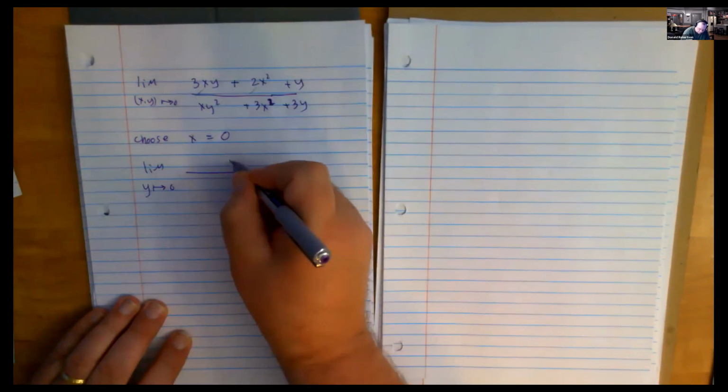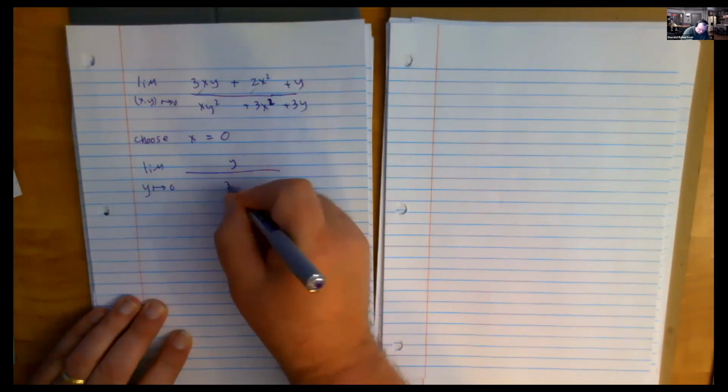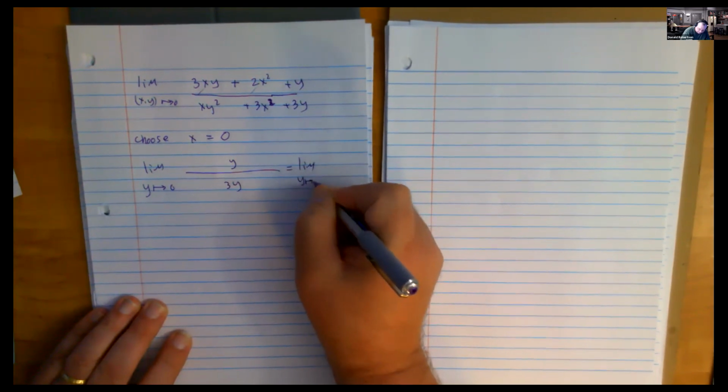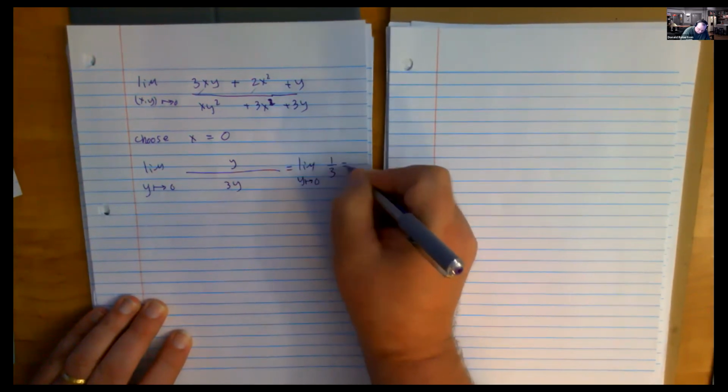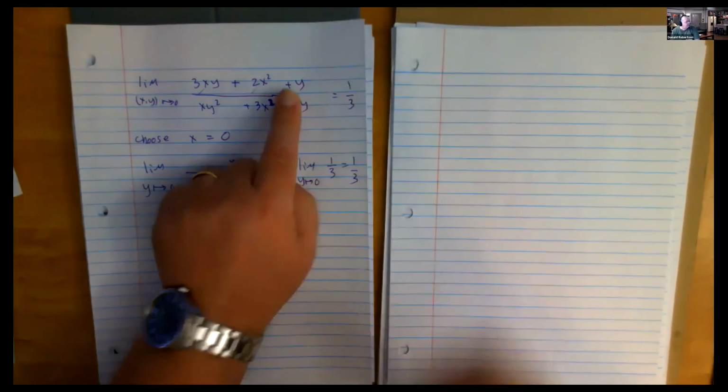Now this question would then become the limit as y tends to 0. If you make x 0, won't you kill that one off, and you're left with a y? And won't you kill that one off, and you'll be left with a 3y? Oh, wait a minute. Doesn't that just become the limit as y tends to 0 of a third, which is a third? So I got a number. So you might think the answer to this is a third.